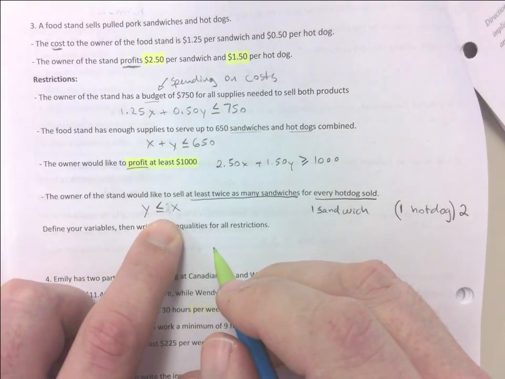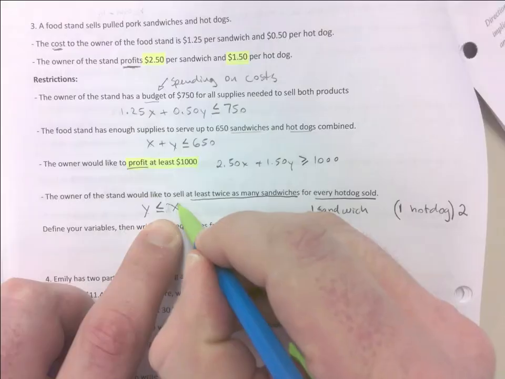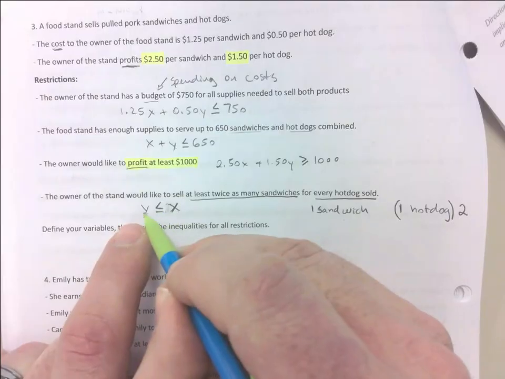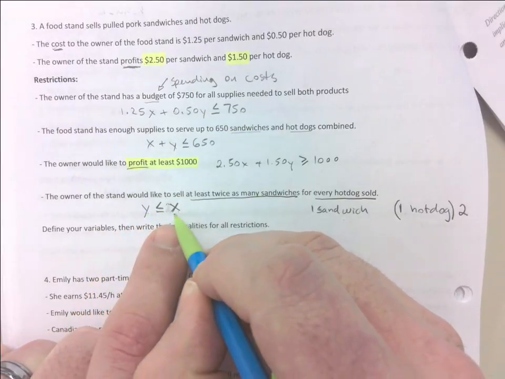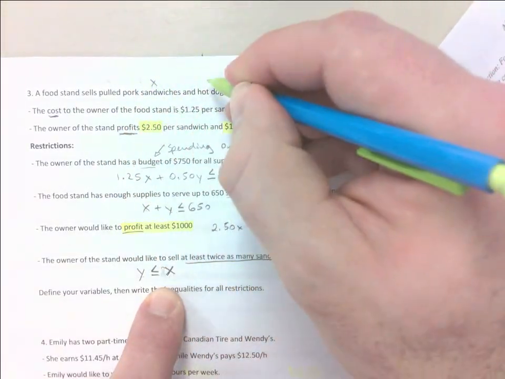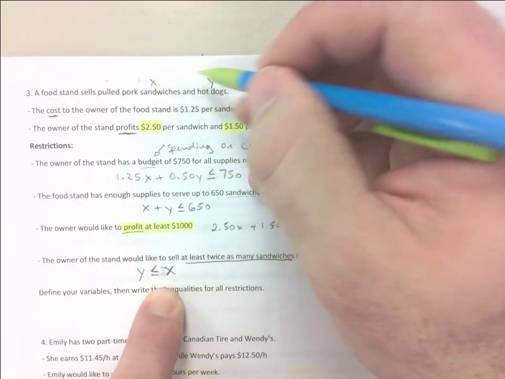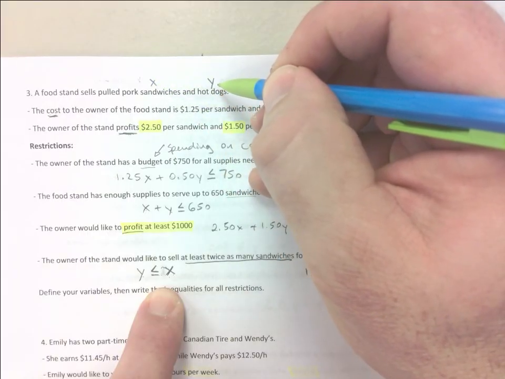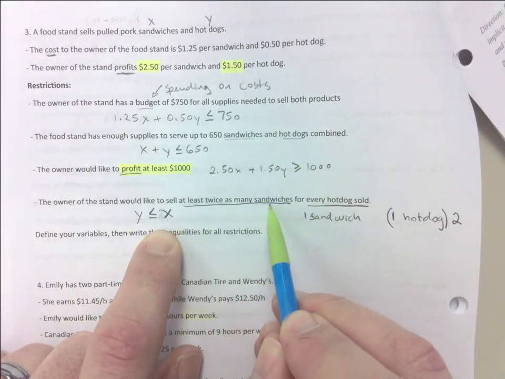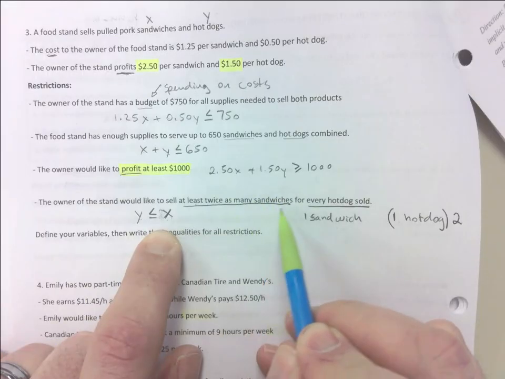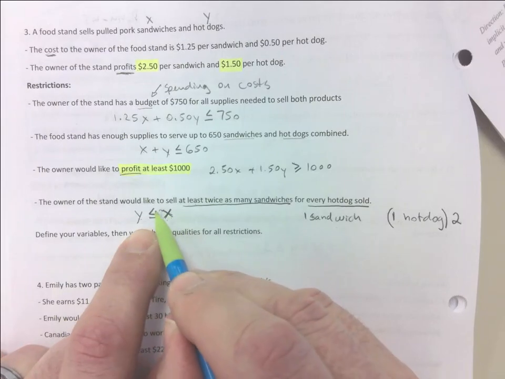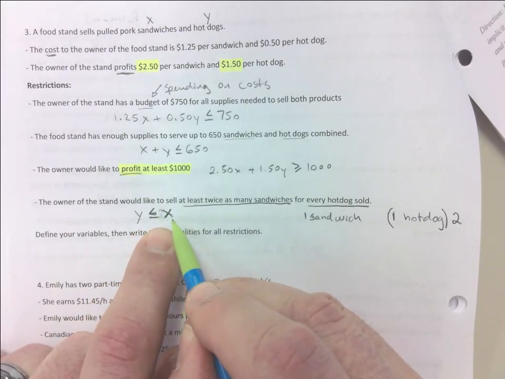Okay, let's walk through it slowly again. These are my sandwiches. These are the hot dogs. We could have defined that right off the top. So sandwiches, hot dogs. I just kept them in that order. If you want to sell at least twice as many sandwiches for every hot dog, you want to sell more sandwiches. Okay? So you want x to be greater.